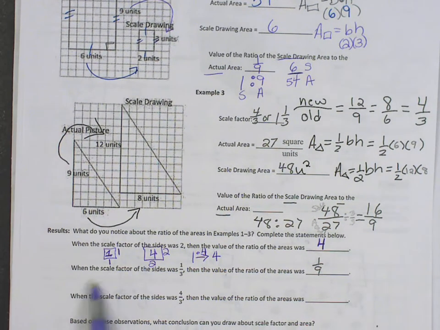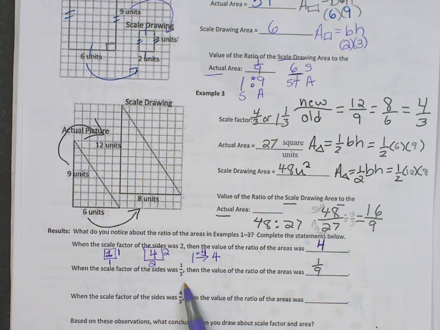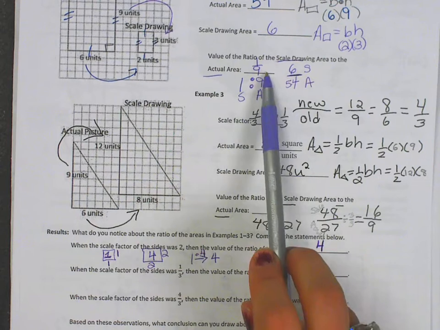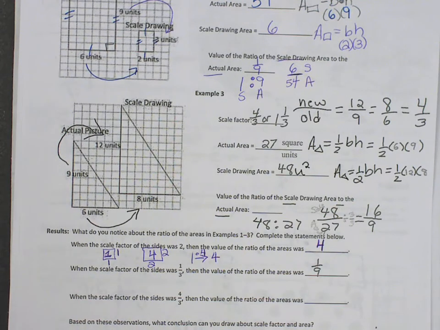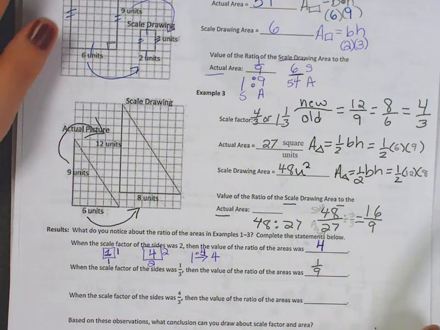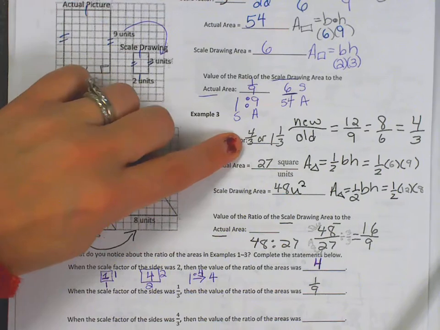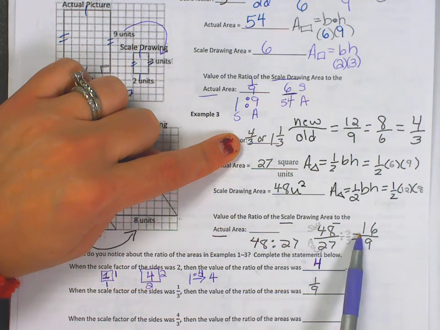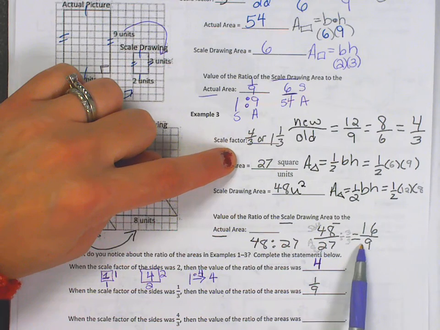When the scale factor of the sides was 1/3, which was from which example? Oh yeah, the first example says scale factor 1/3. The area ended up being 1/9. An example that I did for you had a scale factor of 4/3, and then the area turned into 16/9.